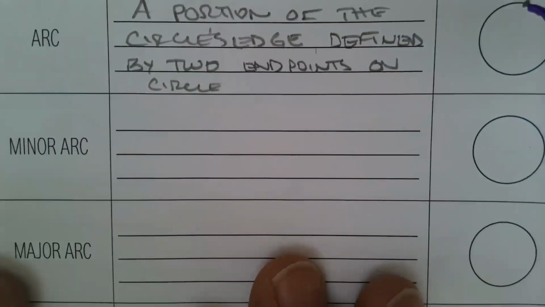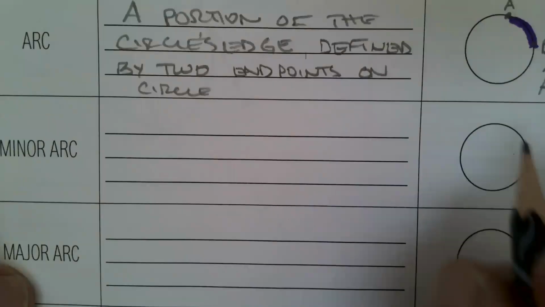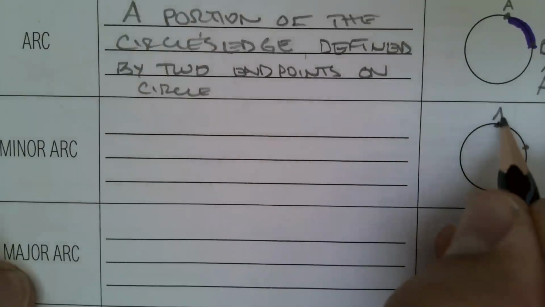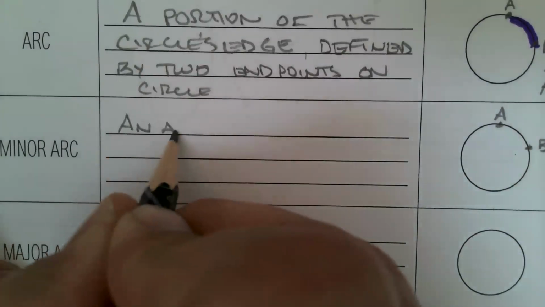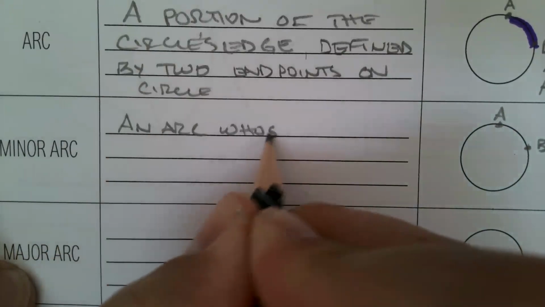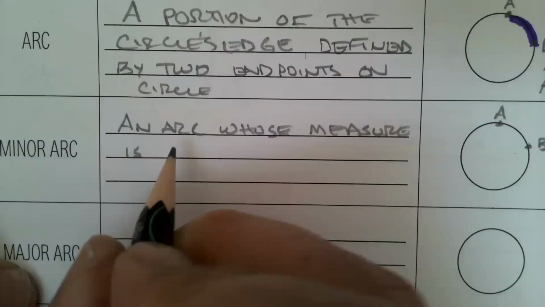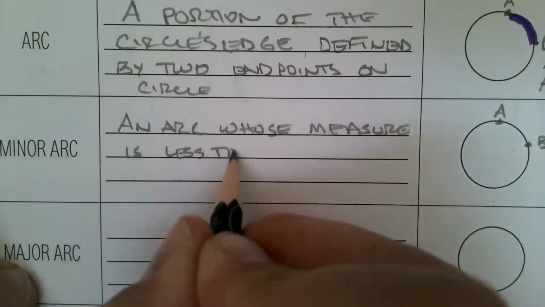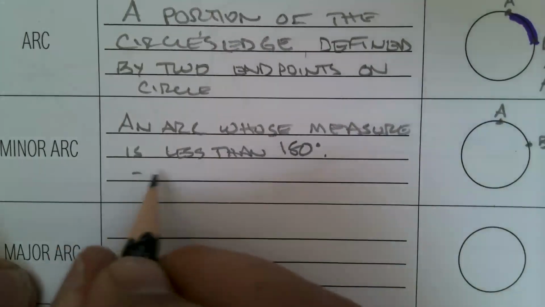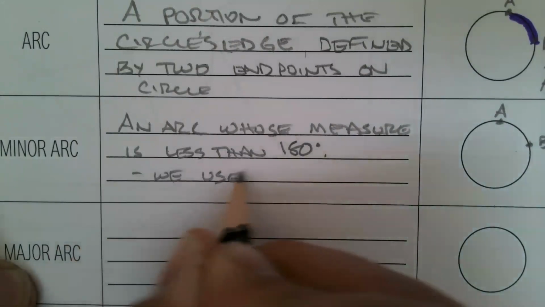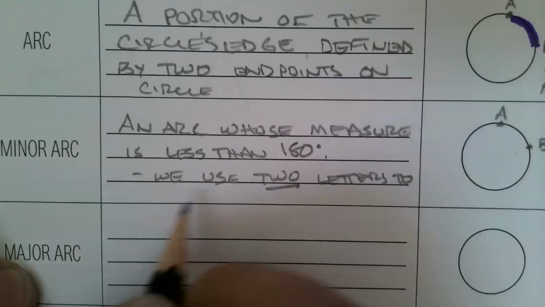There are two types of arcs. Well, there's three types actually, minor arc and a major arc. A minor arc is when we do what we expect. It's an arc whose measure is less than 180 degrees. We use two letters to name it.